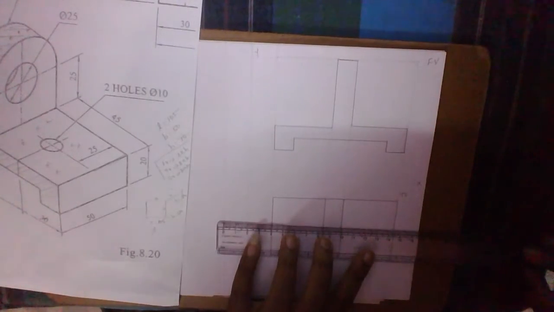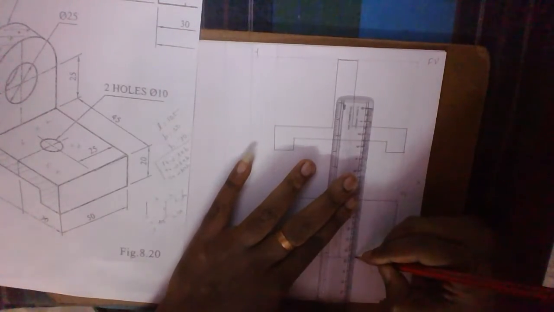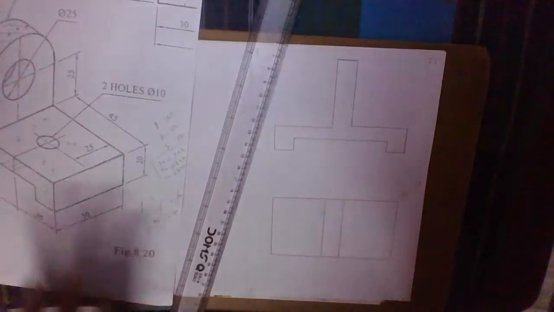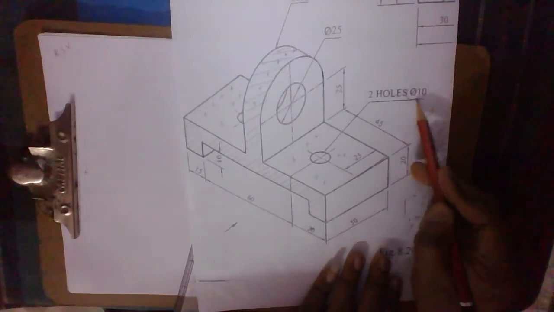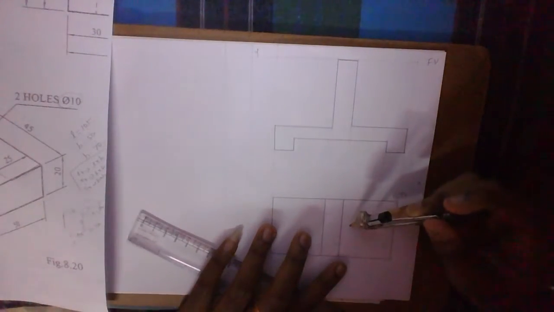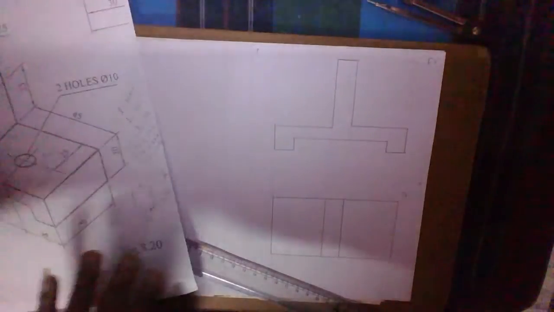So what I will do is draw some thinner lines to get the midpoint out, right? I will draw very thin lines so that I get the midpoint, and from that midpoint you can have two holes of diameter 10. So with radius 5, I can draw the two holes. I will just measure 5 mm, or if you have a template, you can use that template to draw that circle. So I will just have this, and sorry, the circle is 5 mm. Wait, one second.